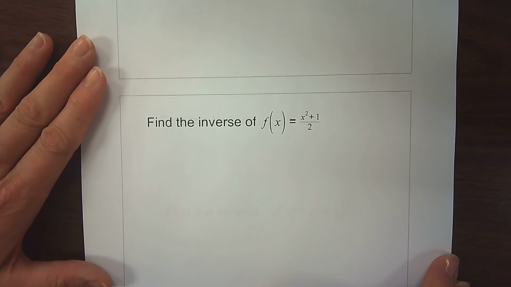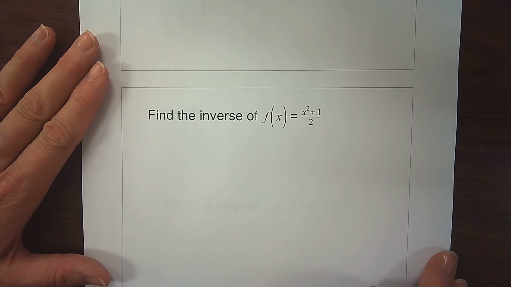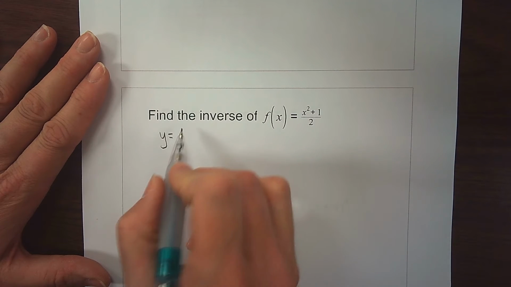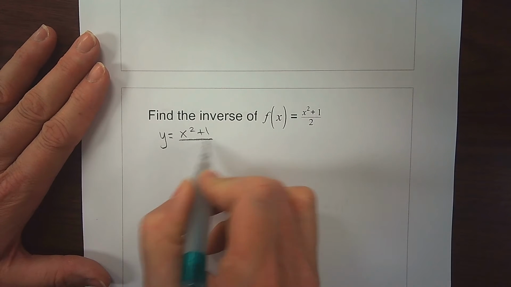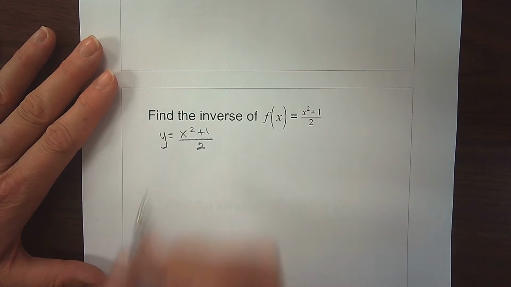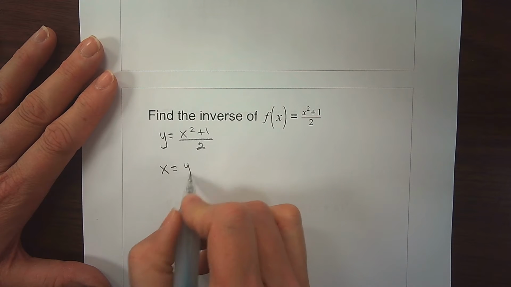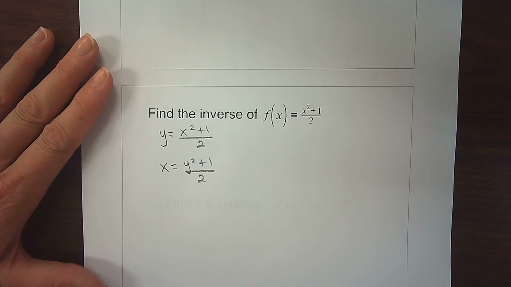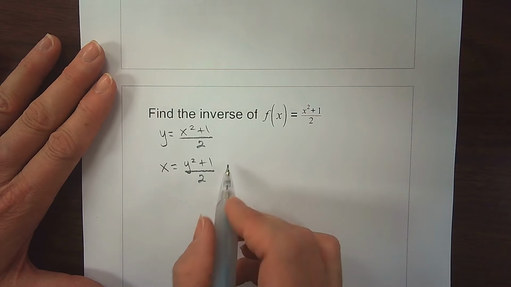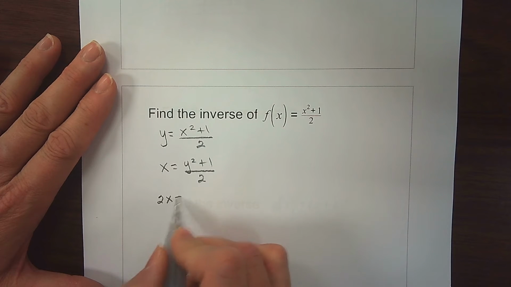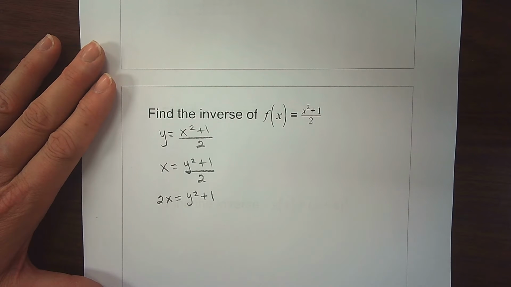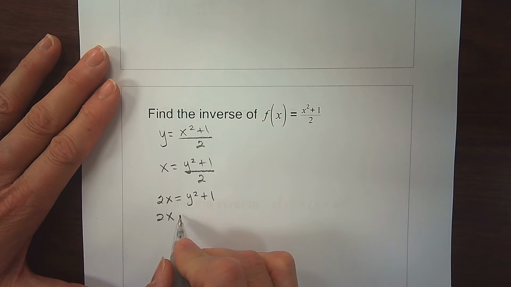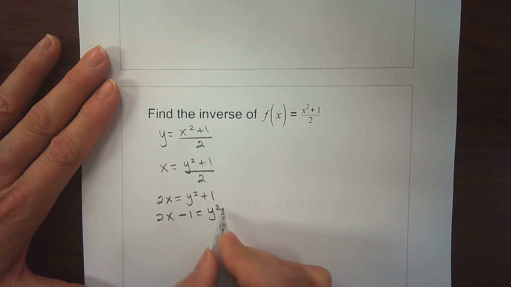Let's practice that. Find the inverse of this function. Well, again, step 1 says replace f of x with y. Step 2 says interchange x and y. And step 3 says let's resolve that for the y. So I'm going to multiply by 2 on each side. That gives me 2x equals y squared plus 1. Subtract 1 from each side. So now I've got 2x minus 1 equals y squared.